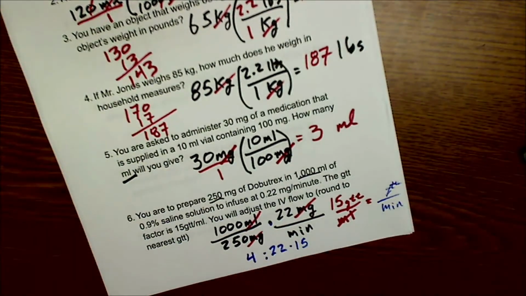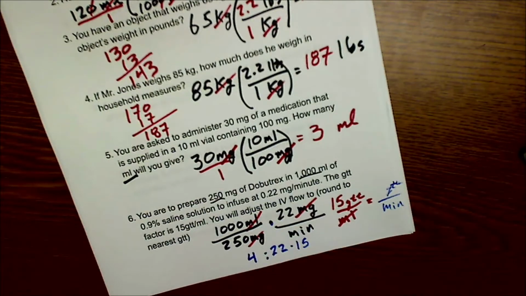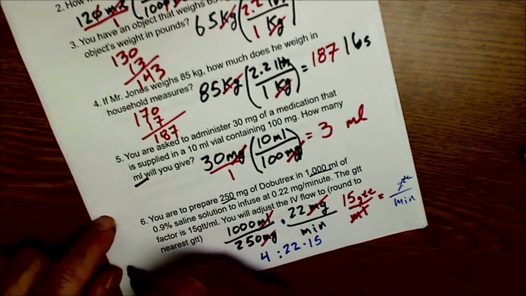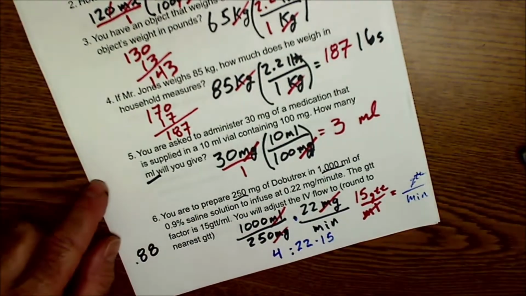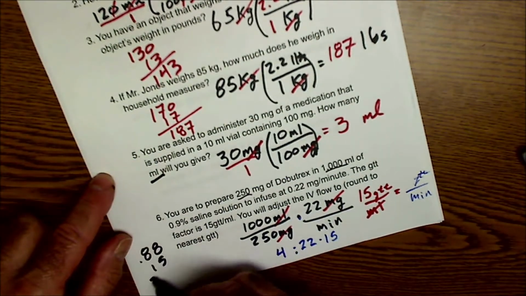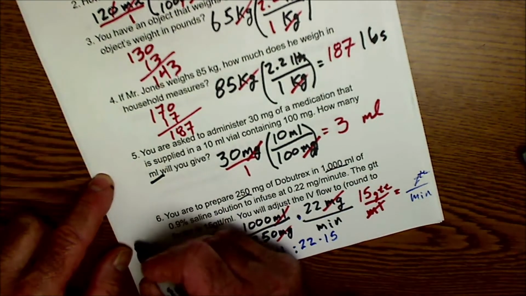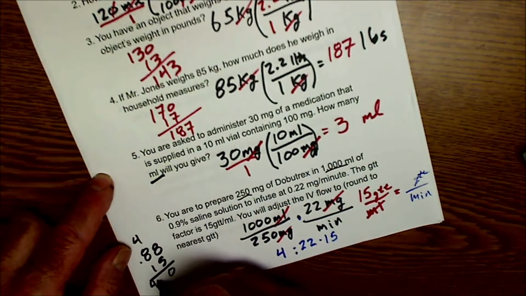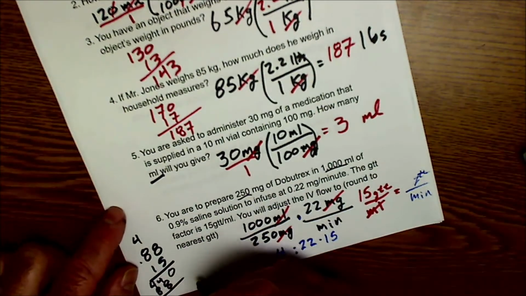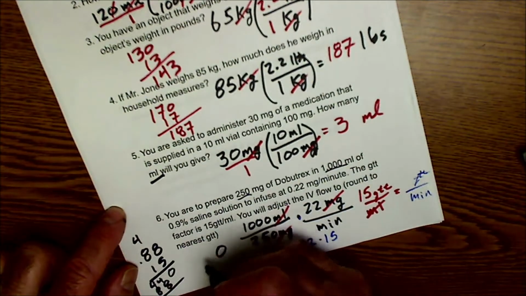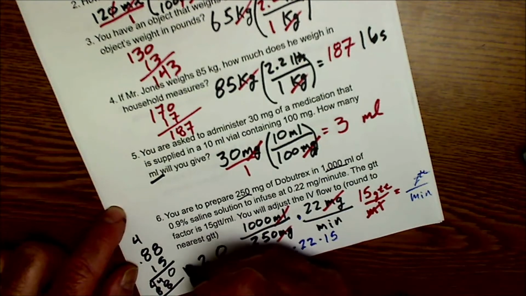So 4 times 0.22 would be 0.88. 0.88 times 15. This will be 40, 44, 8, running out of room, 8. And then that's going to add up to a 0, a 12, carry the 1, 13.